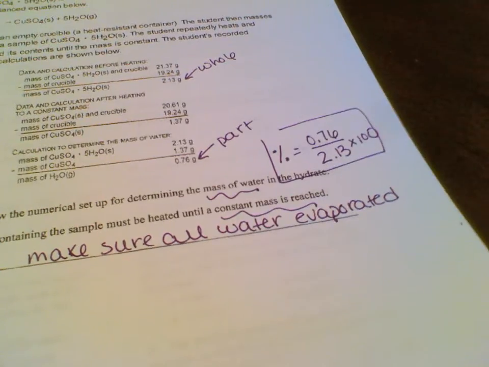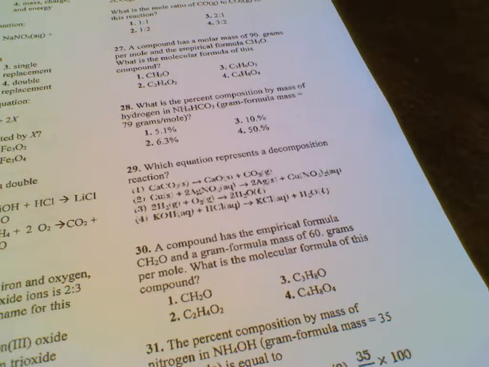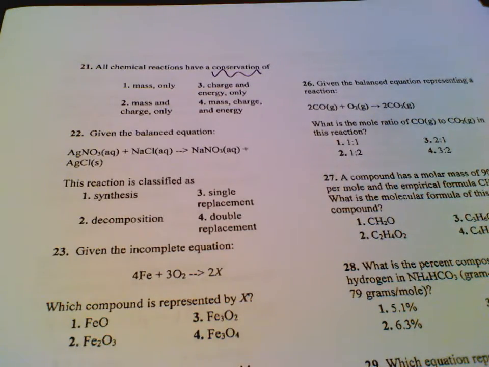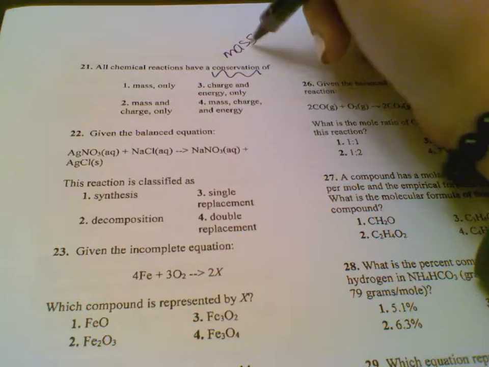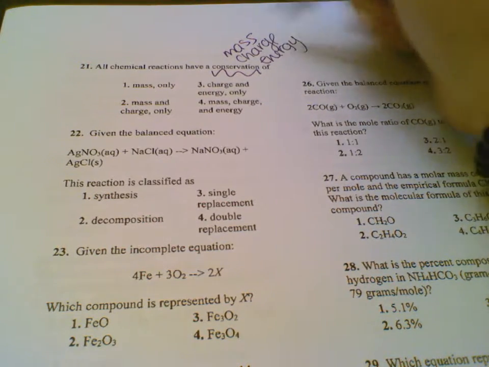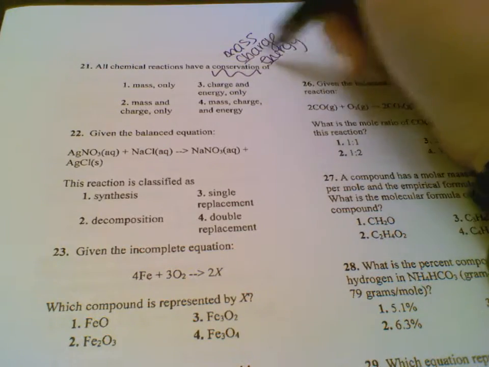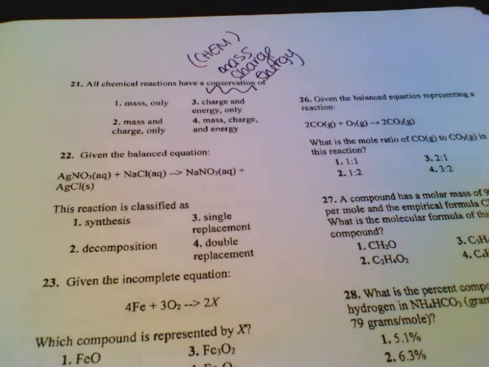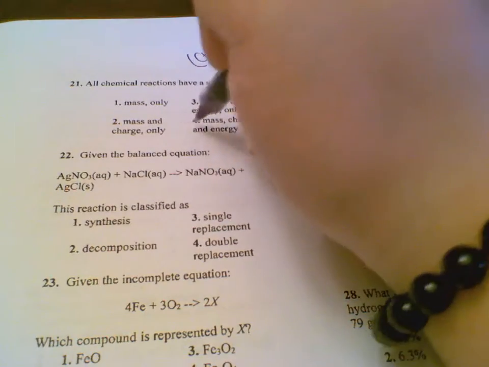All right, so we are now moving on to our multiple choice, which means we're actually getting close, because there's less multiple choice than there was free response. 21. All chemical reactions have a conservation of, well, there's three things that are always conserved: mass, charge, and energy. Remember, if you take the CH, the E, and the M, it spells chem. So, choice 4, mass, charge, energy.